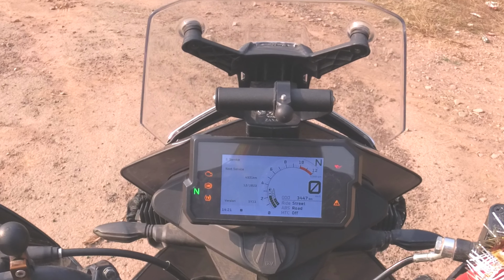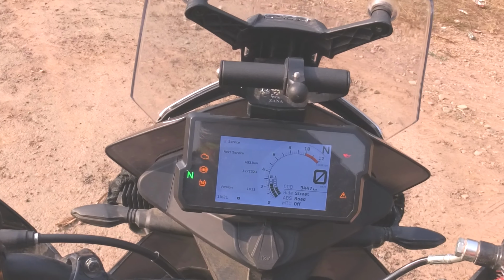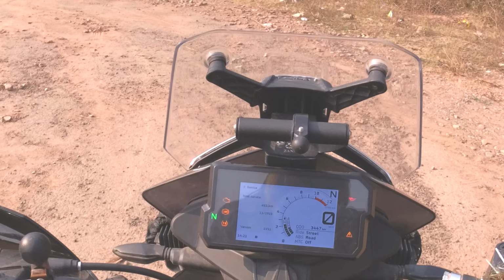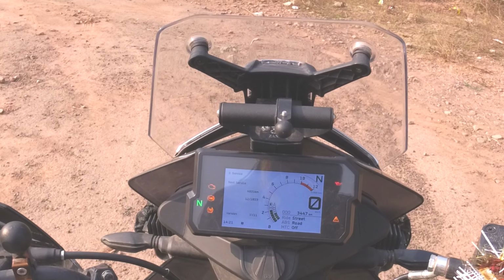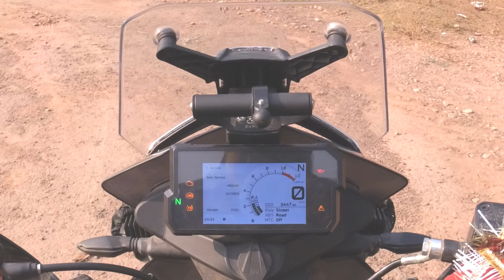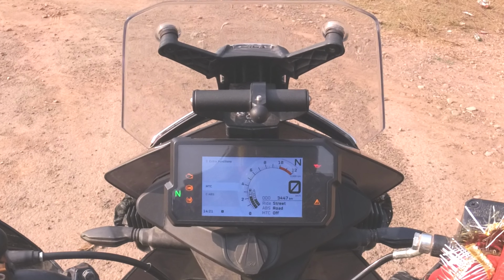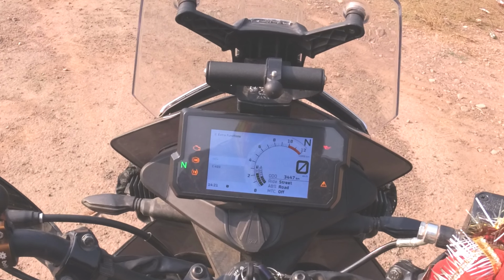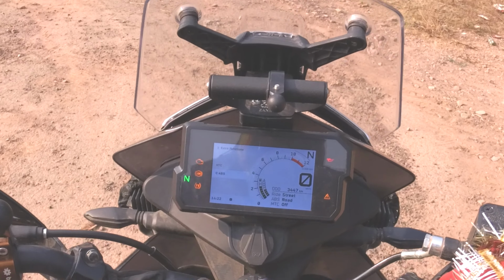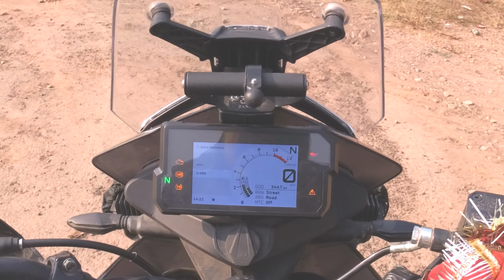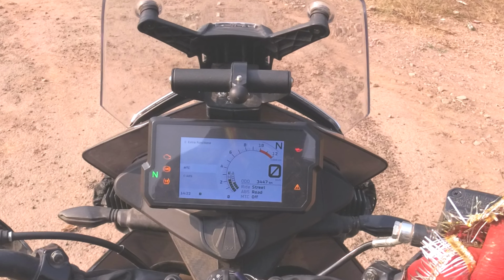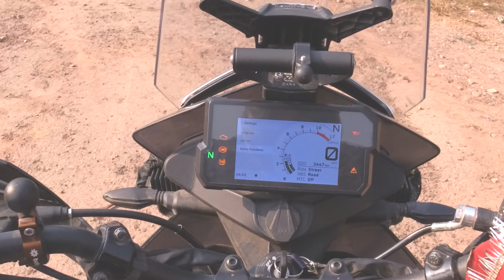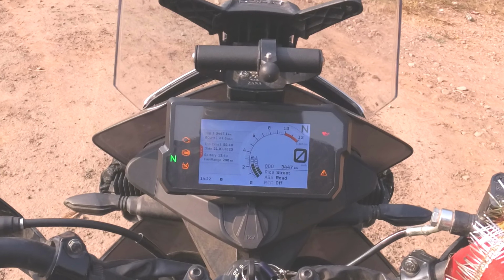Then the service section shows me the next service. I have only had the first service done till now, and my next service shows me when it is due. Some extra functions, I don't know what they are, because MTC is traction control, CABS is cornering ABS, but it does not open any menu or anything, so I don't know what it is for. So yeah, basically these are the things.